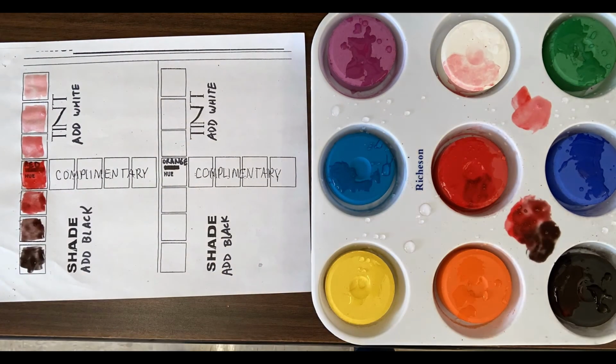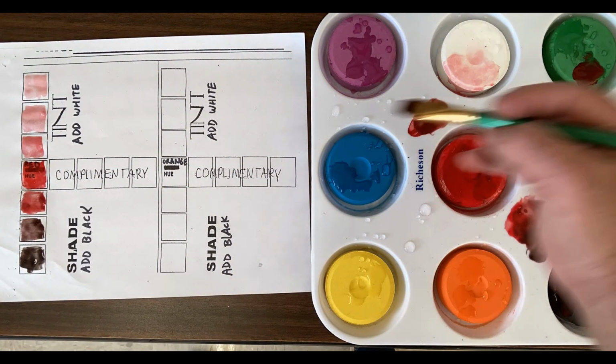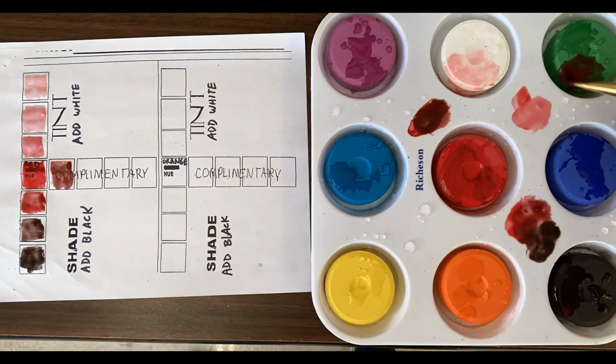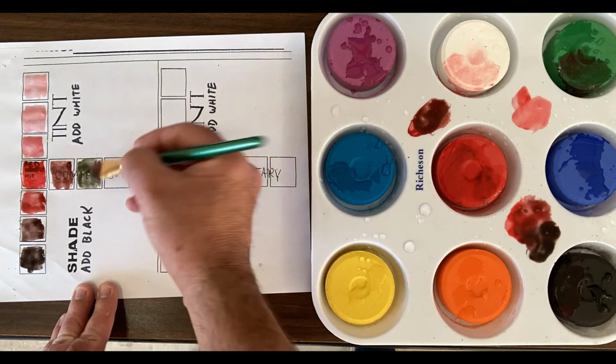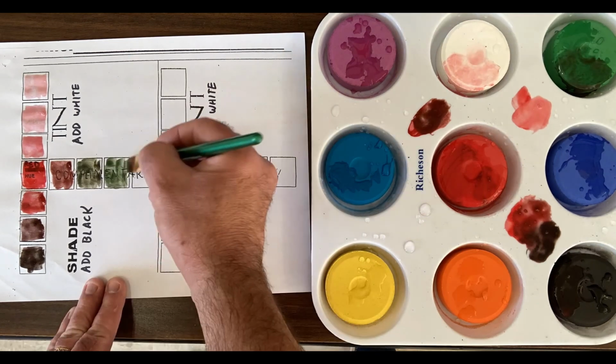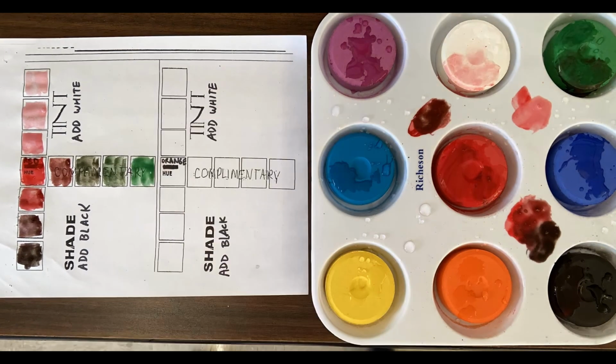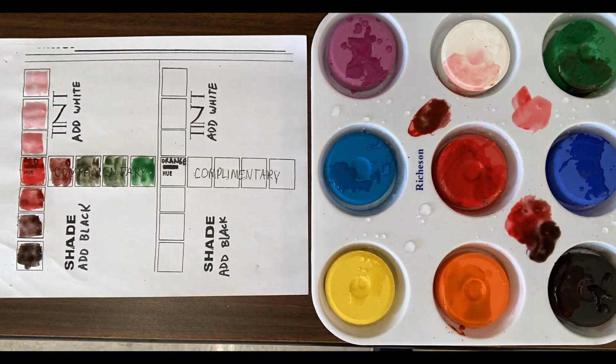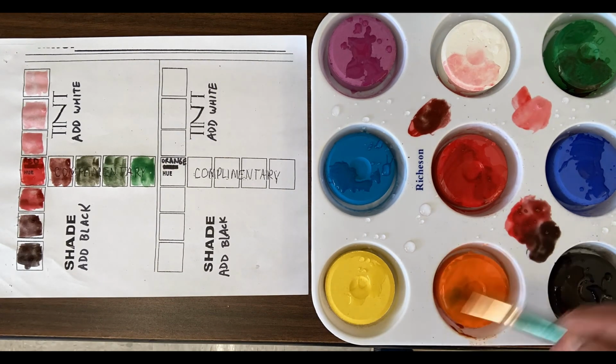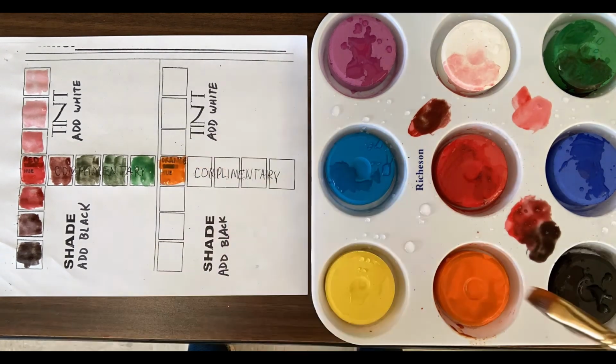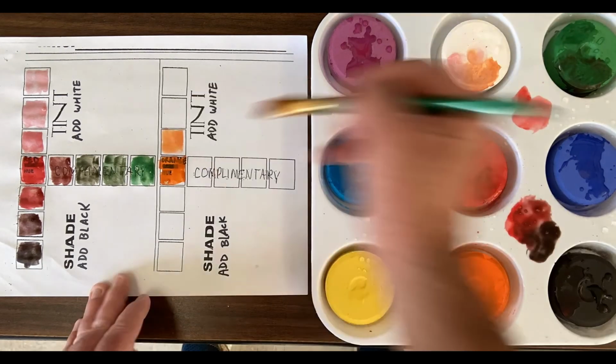Next, I will do tones of red and green. Remember, red and green are complementary colors. So when we mix them together, they make earth tones. The last square in this progression will be just green. The next color chart will be variations of orange. Tints, shades, and tones.